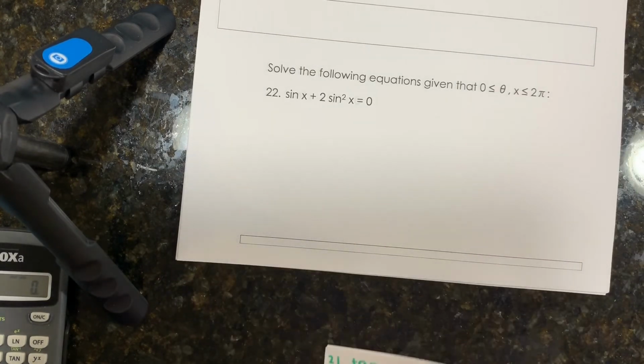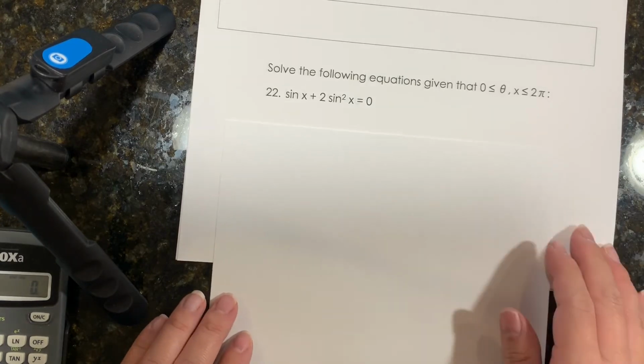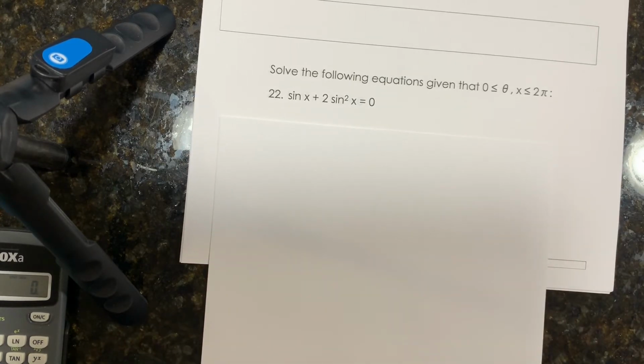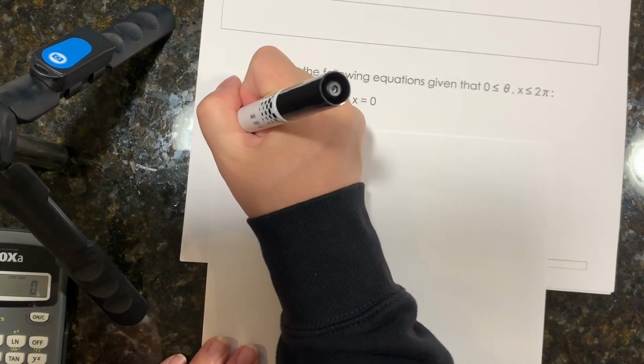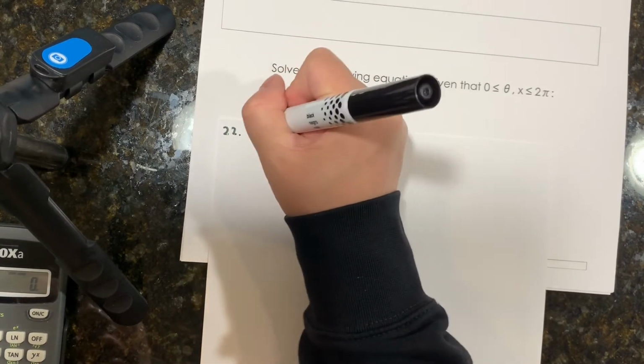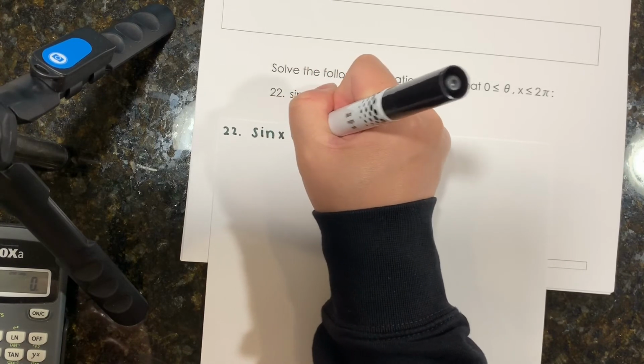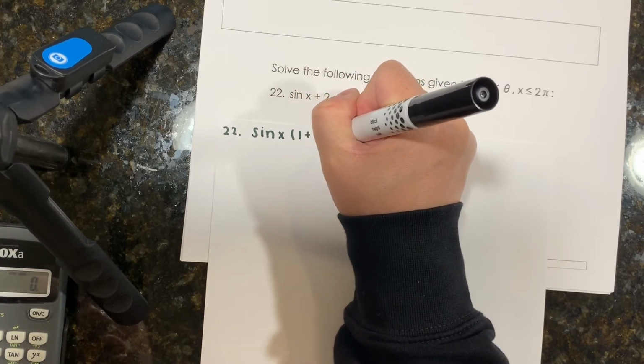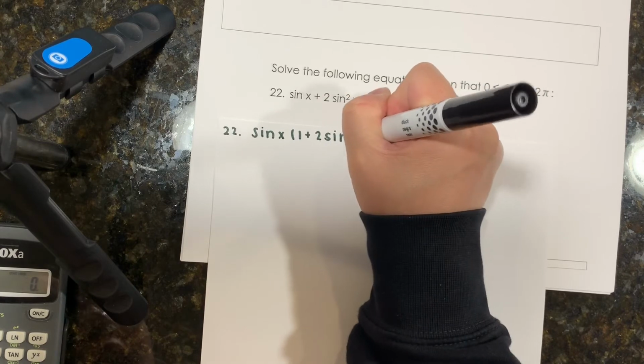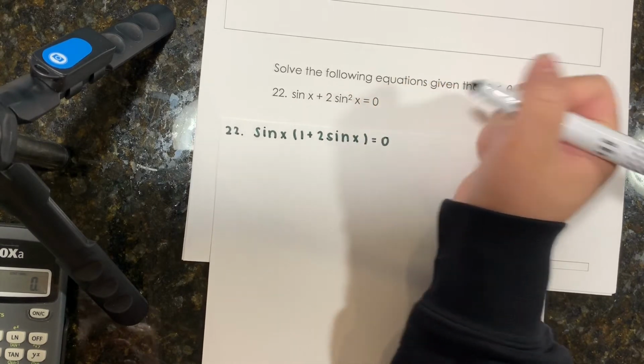I'm now looking at number 22. The tricky part about this one is that we have to notice what's common within each term. In each term, there's actually a sine x that we could factor out. So for number 22, I'm going to factor out sine x. When I do that, I'm left with 1 in the first term, and in the second term, I'm left with 2 sine x.